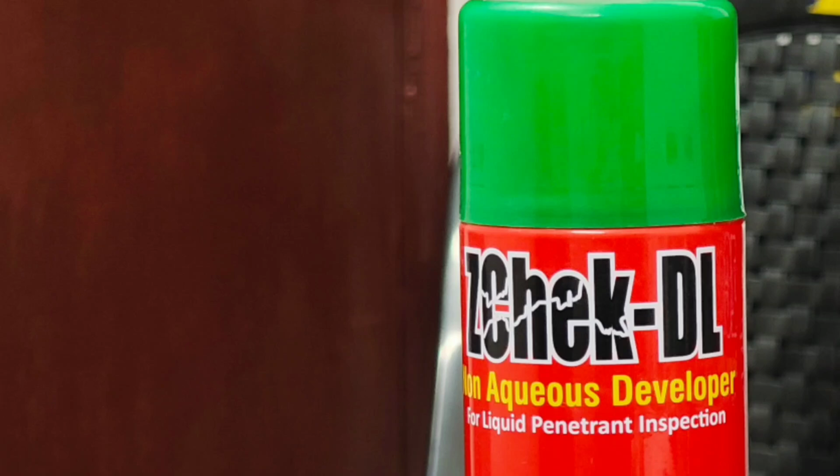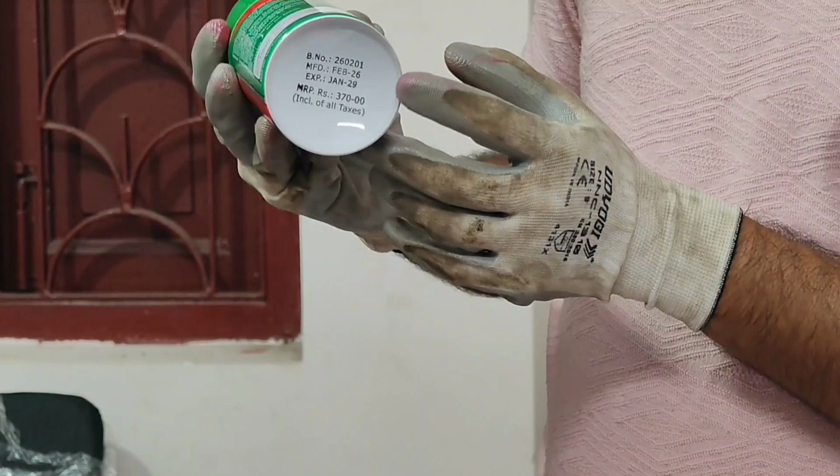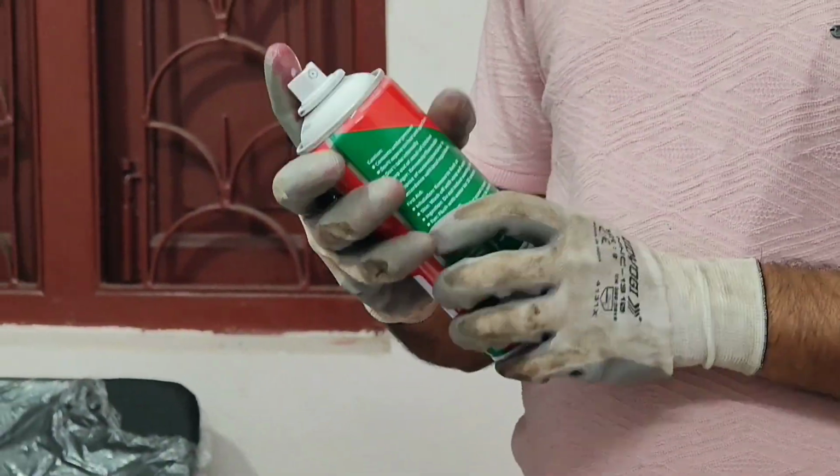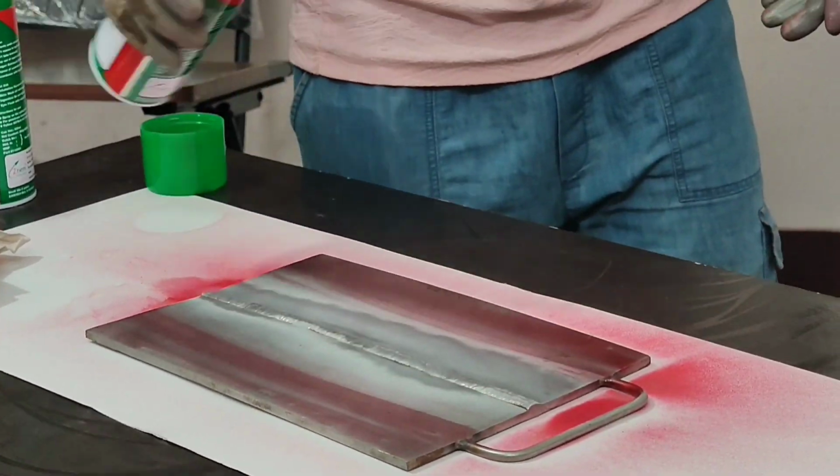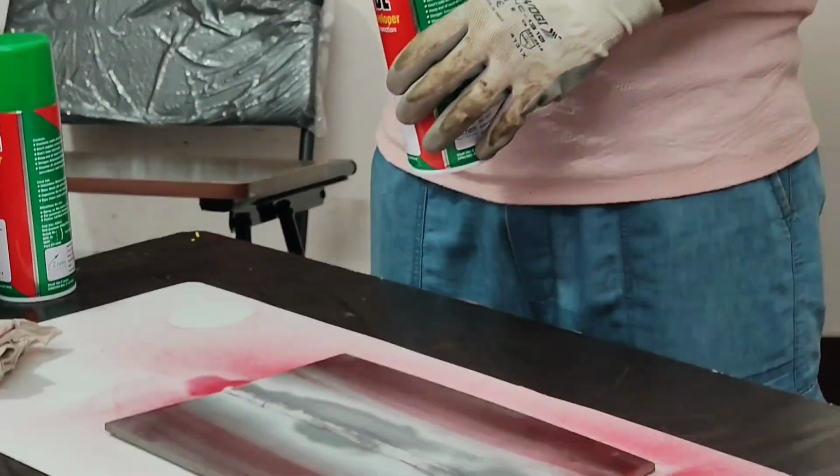Subsequently, we will apply the developer. The developer draws out the penetrant trapped within the cracks, making any indications clearly visible.